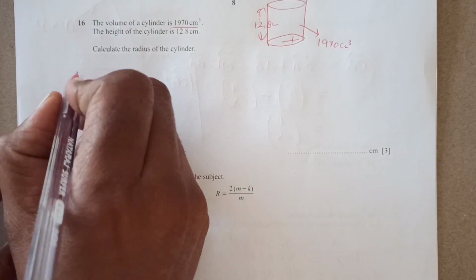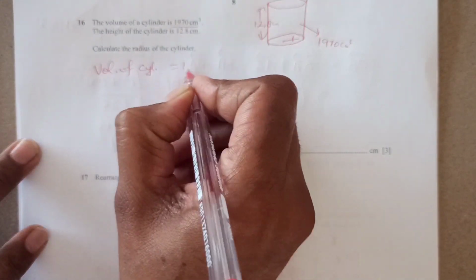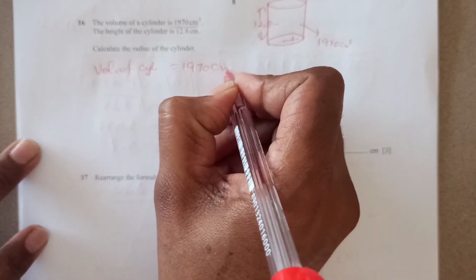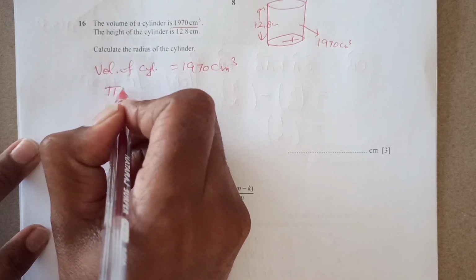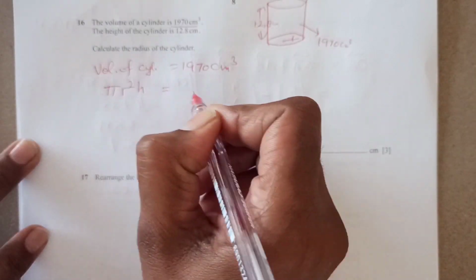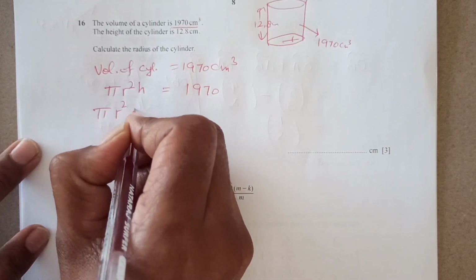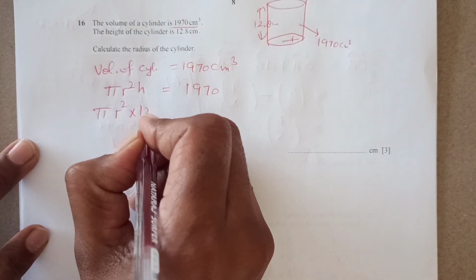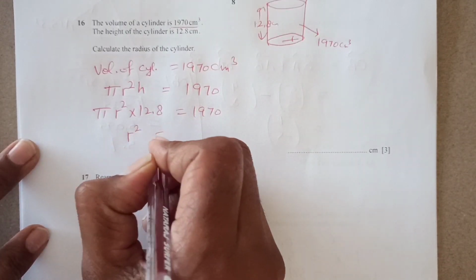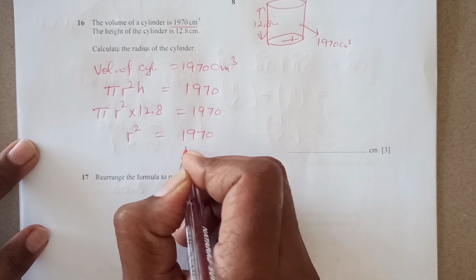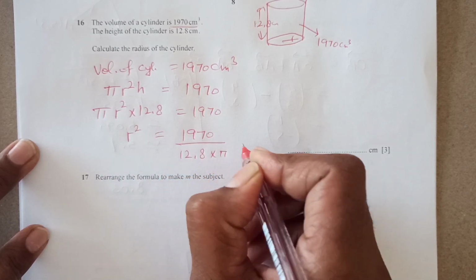Now you know the formula: volume of cylinder is 1970 centimeter cube, and the formula of the volume is pi r squared h, right? So we will just plug in the values, pi r squared, and h is 12.8. So r squared is going to be 1970 divided by 12.8 times pi, right?